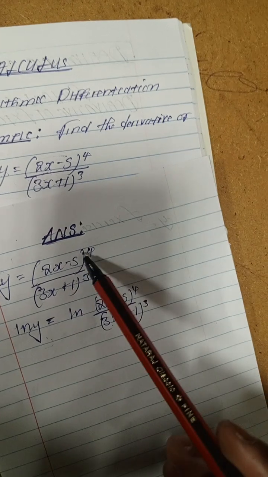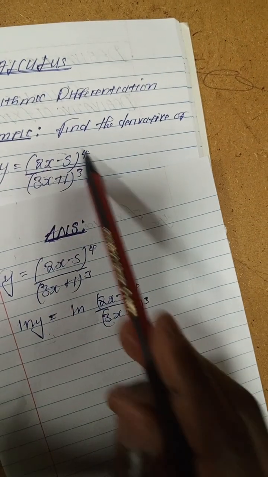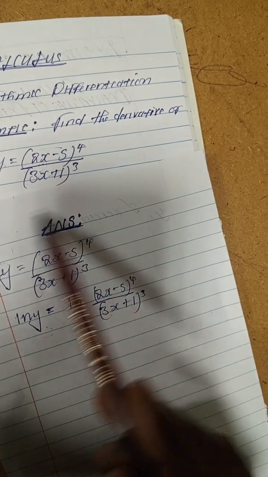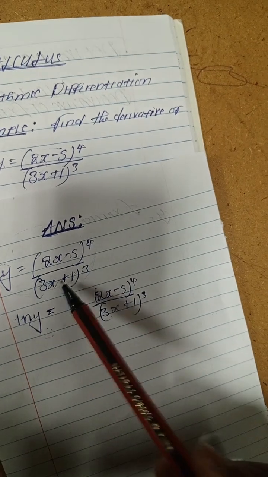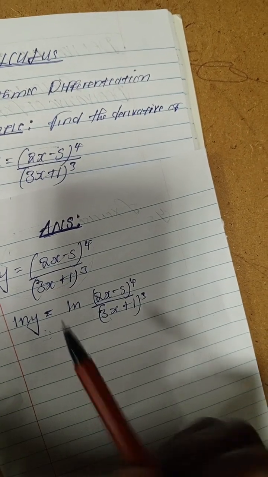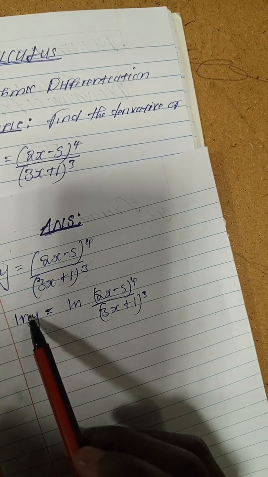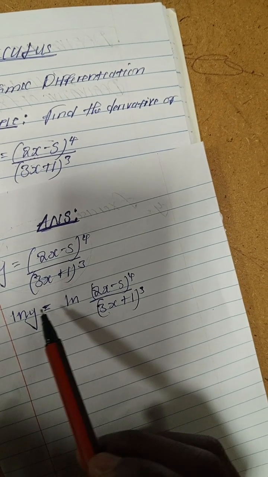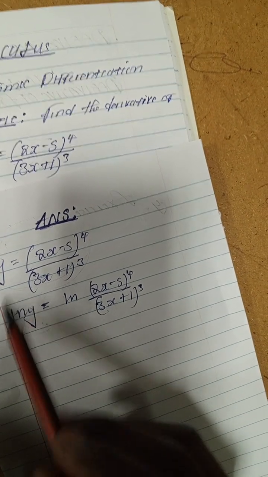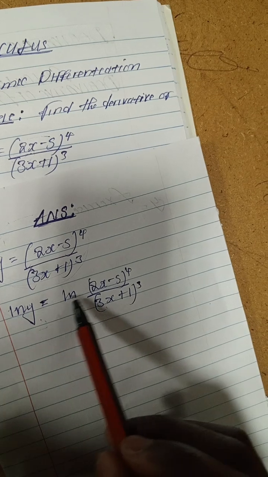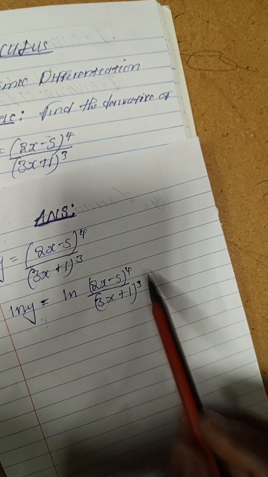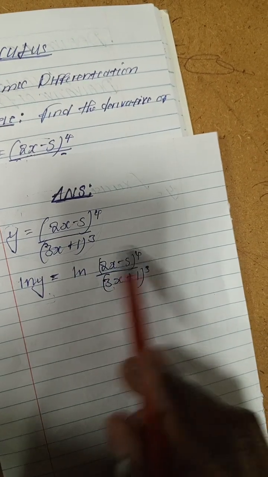Nothing has changed, I've just gotten this and brought it here. Then what you're supposed to do is introduce natural log on both sides, so it's going to multiply y, and this side is going to multiply everything here.